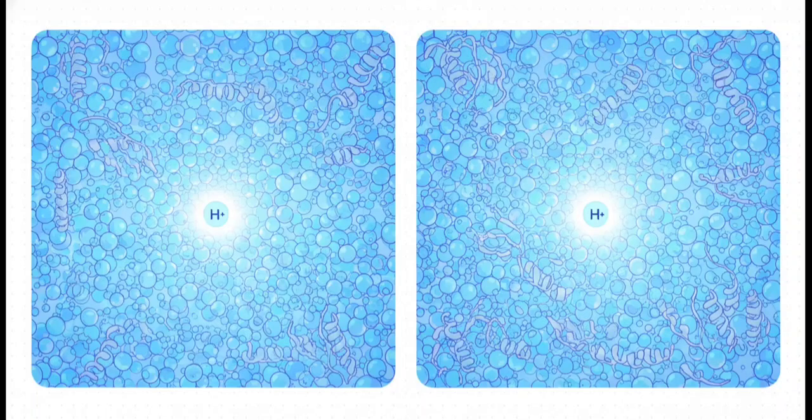But floating around in that ocean, there are only about 40 nanomoles of active hydrogen ions. That is a billionth of a mole. It's an infinitesimally small amount. The body goes to absolute extremes to protect that microscopic ratio. Why? Because human enzymes and proteins will literally denature, change shape, and fail if that tiny 40 nanomole count fluctuates too wildly.